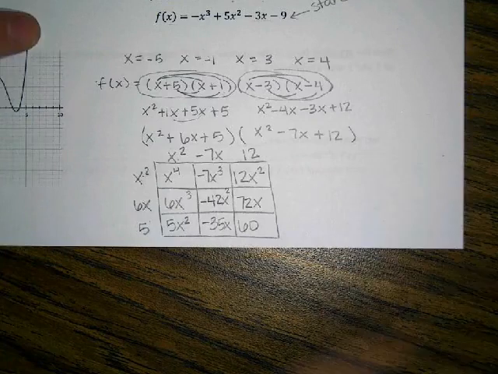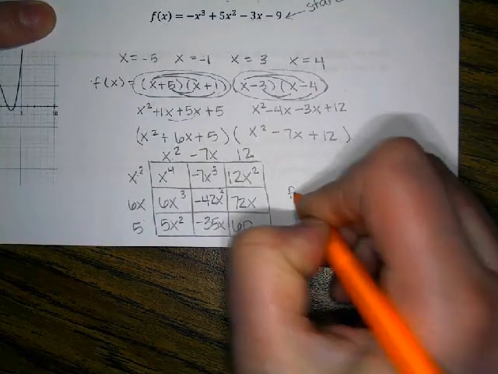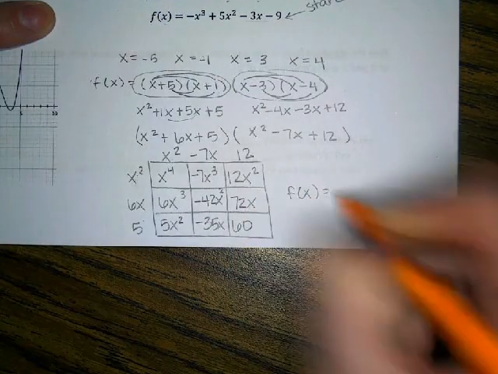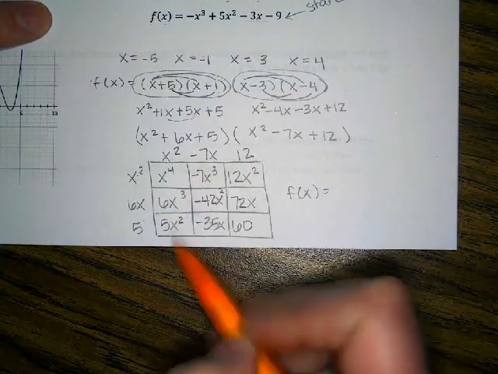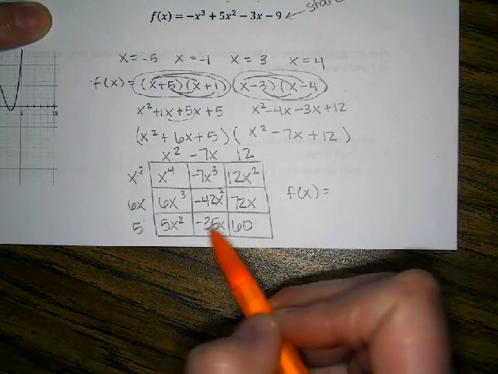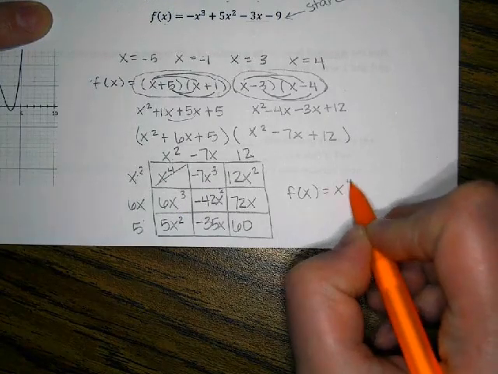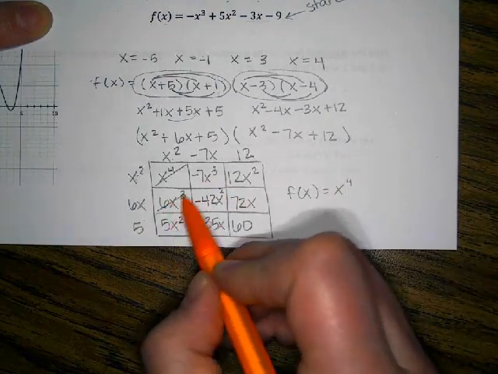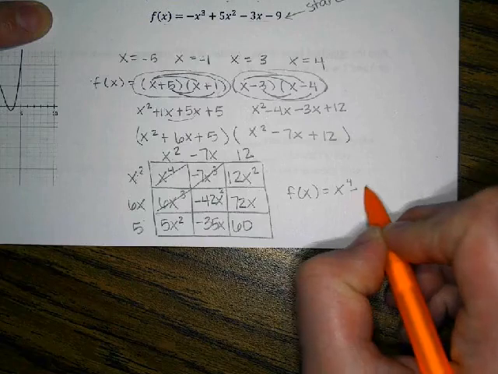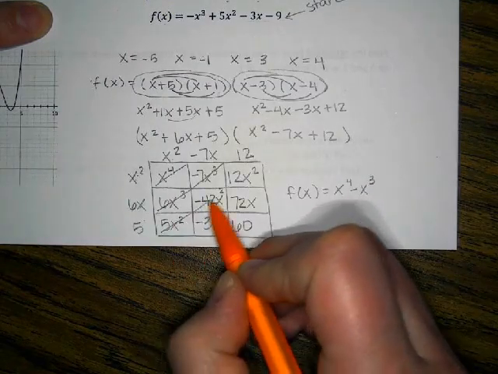Okay, so now let's write our equation in standard form. We have f of x, and the nice thing about multiplying using a box is that the like terms are on diagonals, so it makes it really easy to combine your like terms. Okay, so 6 and negative 7 makes negative 1, 5, negative 42, and 12.